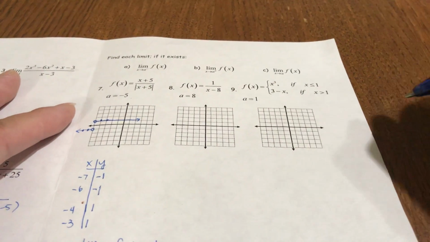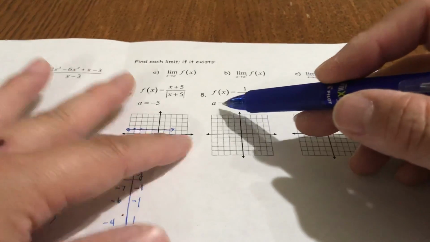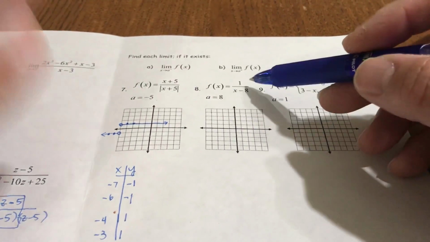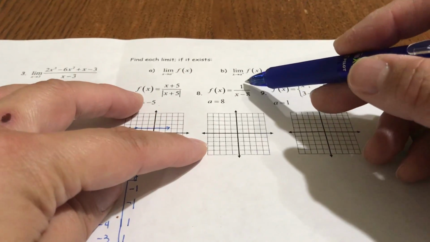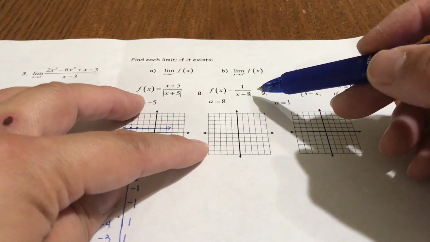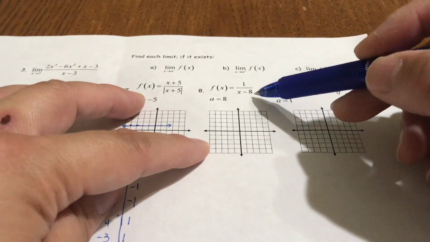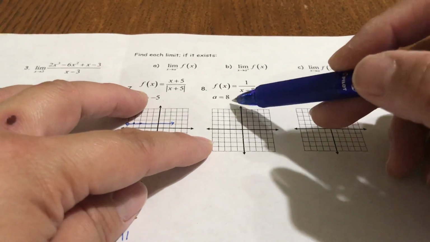Number 8 is a good reminder of rational functions. Here you have x equals 8, a equals 8. The value of a is 8. Your function is f of x equals 1 over x minus 8. If you recall, a rational function like this means that there's an asymptote here when the bottom value equals 0. So this is an asymptote at 8.